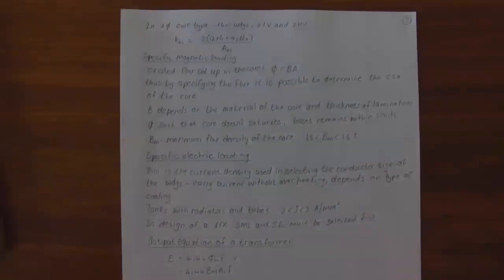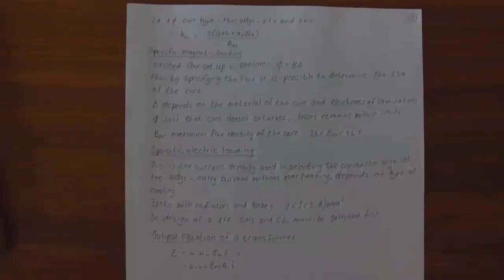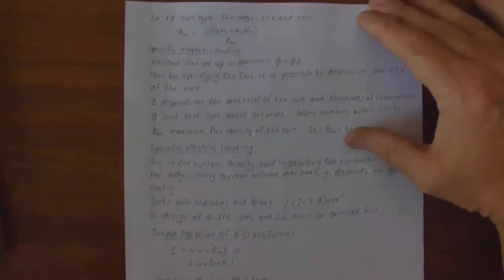In a three-phase core type, we have two low voltage windings and two high voltage windings. So therefore the window factor is 2 times A1N1 plus A2N2, divided by the area of the window.